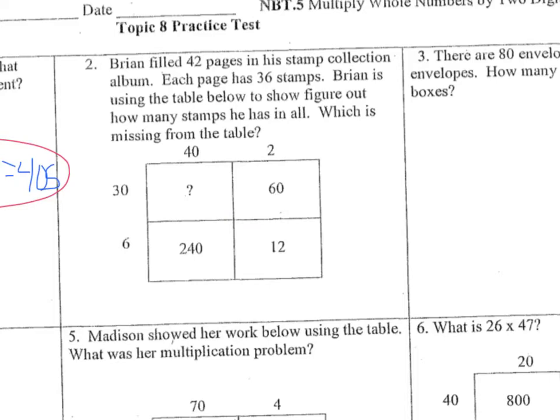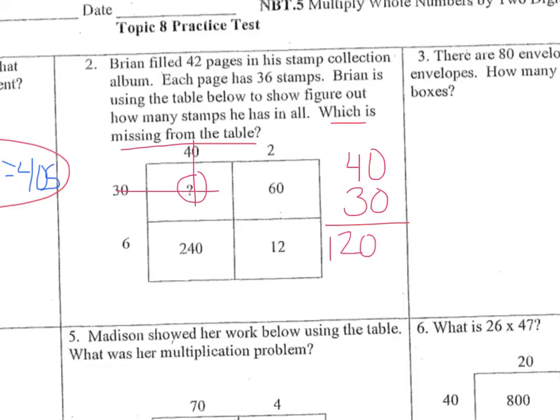Alright, now that you've paused, let's take a look at what it's asking. It's actually asking us which is missing from the table. Well, that would be this question mark. So we would have to do our 40 times 30. That gives us, well, 4 times 3 is 12, tack on 2 zeros, 1,200. So 1,200 is missing from the table.